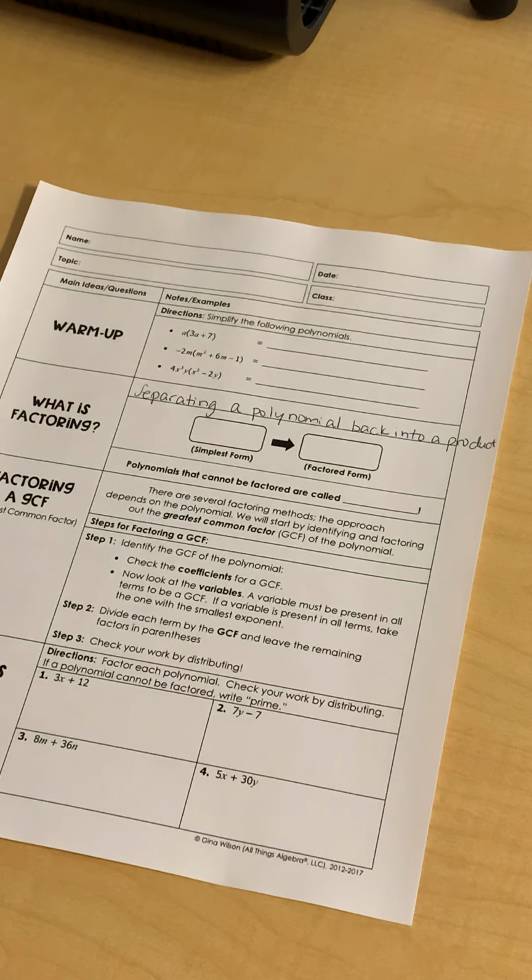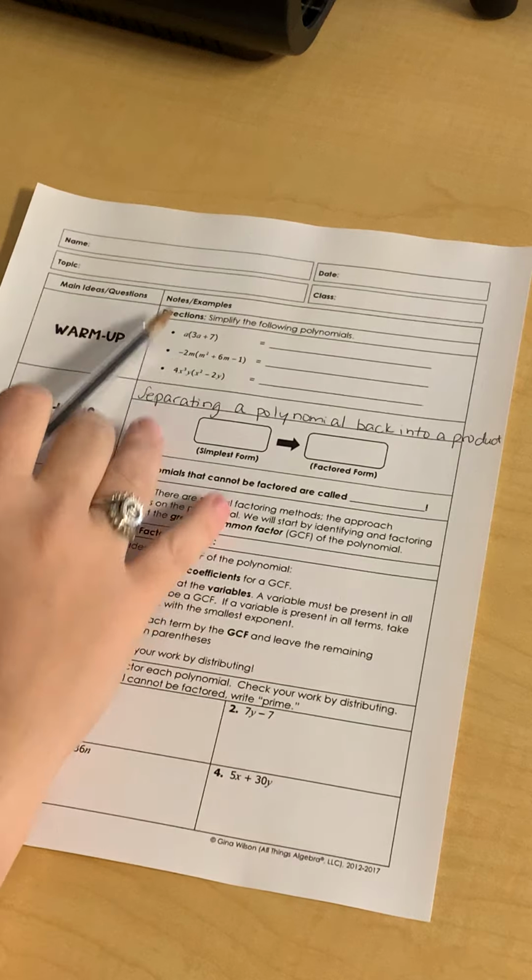Hey guys, today we're going to talk about factoring polynomials by using the greatest common factor. Okay, so first let's do a warm-up.